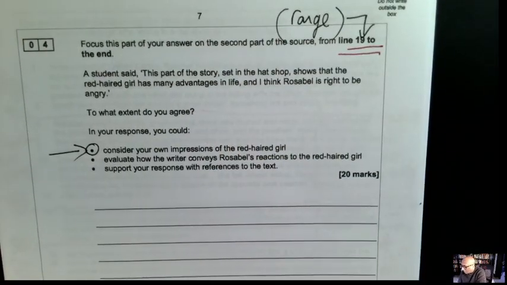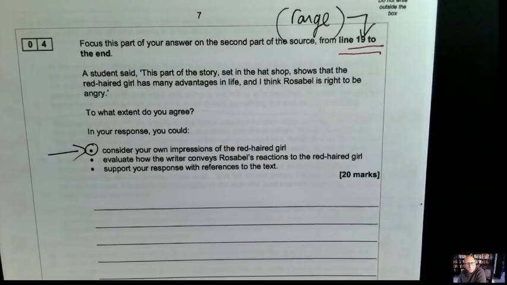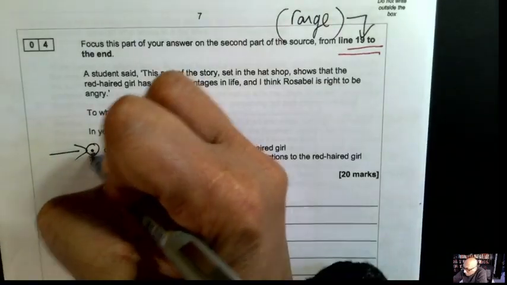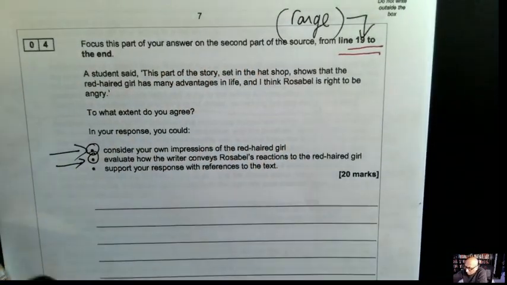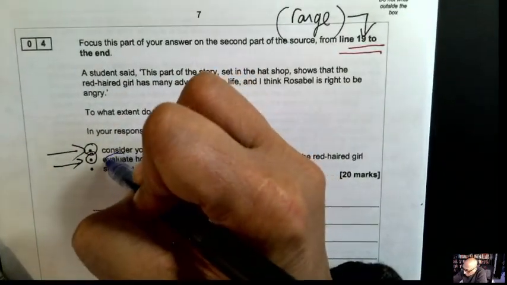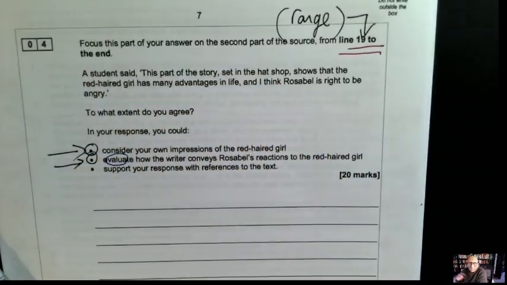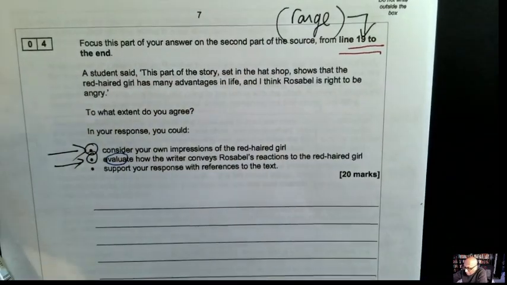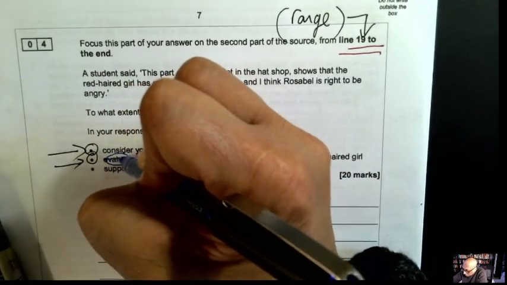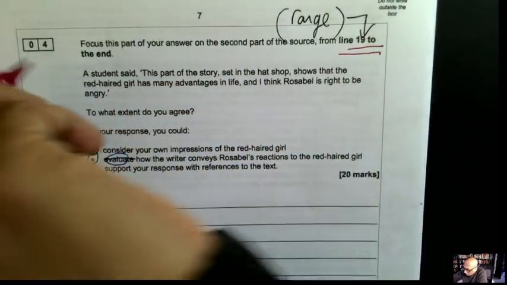Evaluate how the writer conveys Rosabel's reactions to the red-headed girl. Now, I'm very annoyed with this second bullet point because of the word evaluate there. And this leads students to think that this is what the question's actually about, whereas evaluate isn't the key word. In fact, I'm going to cross that out. I think the key word here is how.